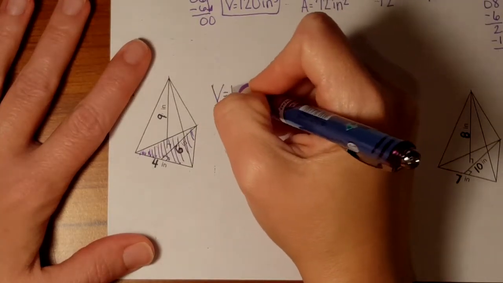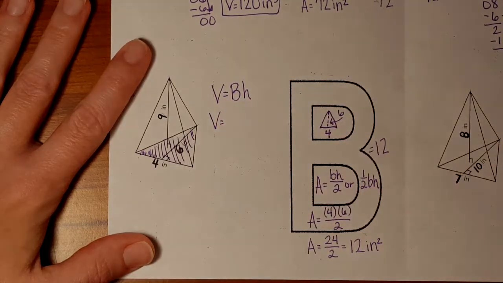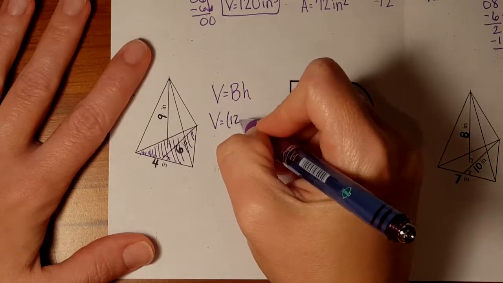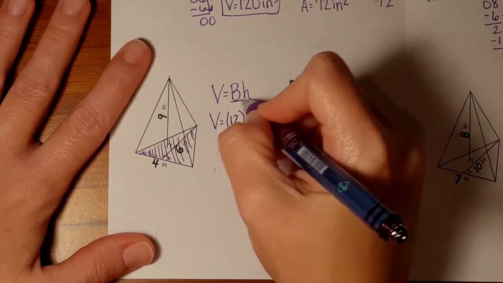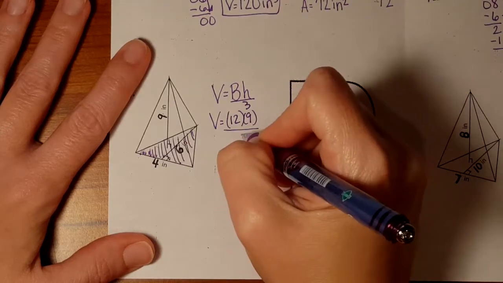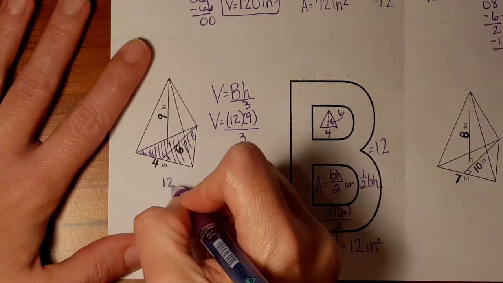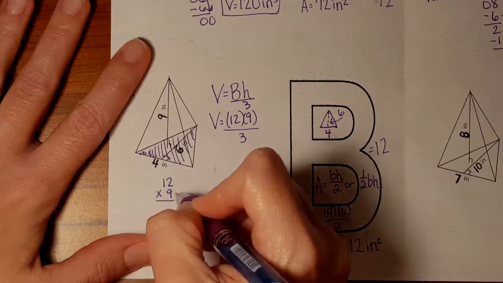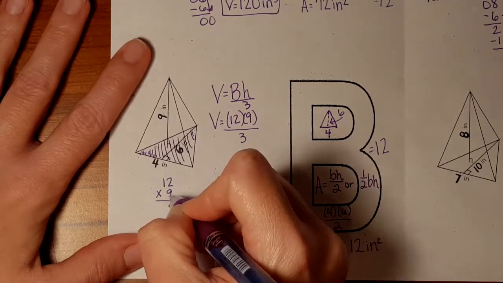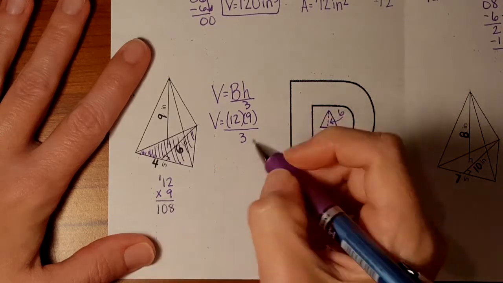Okay, let's finish finding the volume. So the area of my base was 12, and the height of my pyramid is 9. And I don't want to forget to divide all of that by 3 because we are still dealing with a pyramid, not a prism. So 12 times 9 gives me 108.